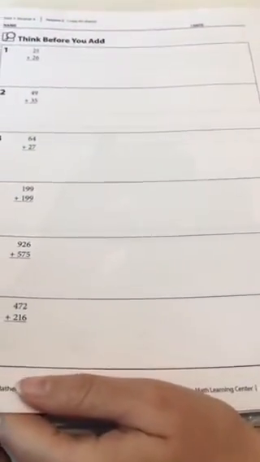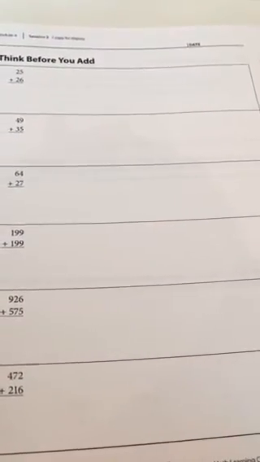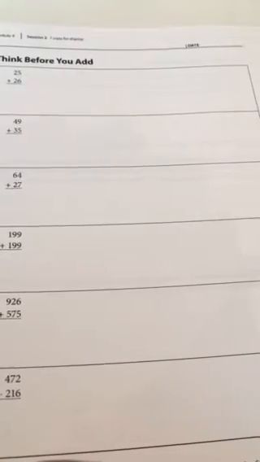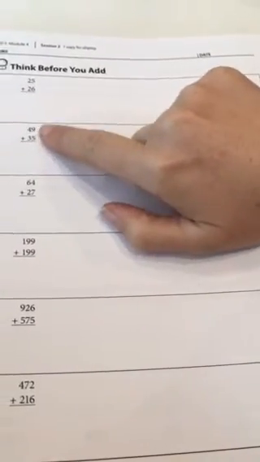My suggestion would be just sharing one problem at a time. So here's the 25 plus 26 example. You want them to start thinking of numbers like 25 and 25 plus one more. Or in this case, you want them to think, okay, well, I could make 50 and 34.